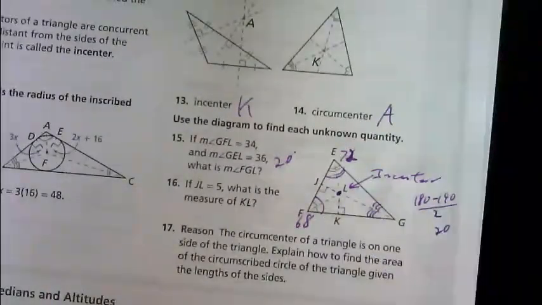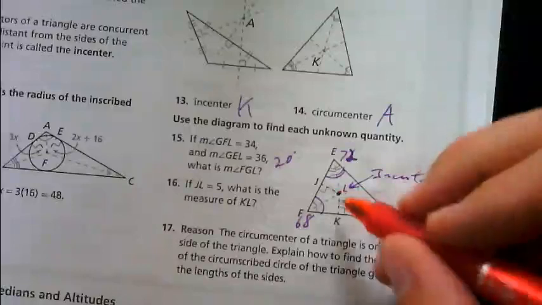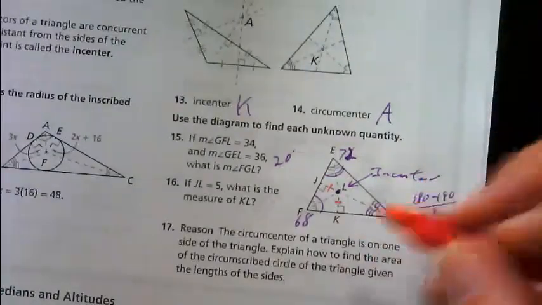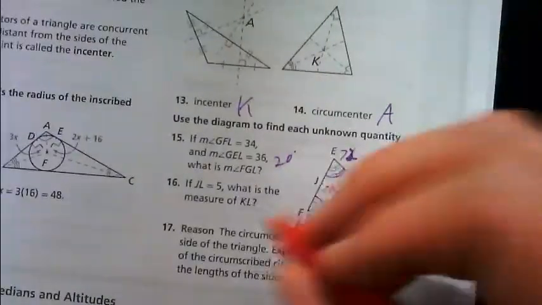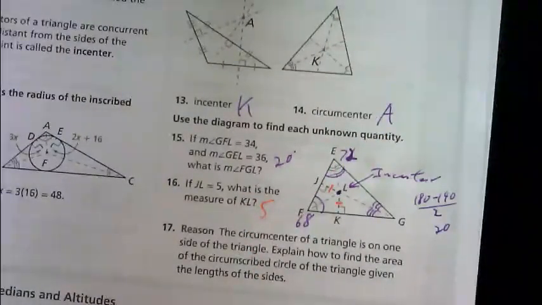On this one, again, now we're looking at these two pieces here. Since this is the incenter, it is equidistant to the sides, so they have to be congruent. So if that one's 5, the other one's 5. There's no real work to be done on that. You just have to know your property.